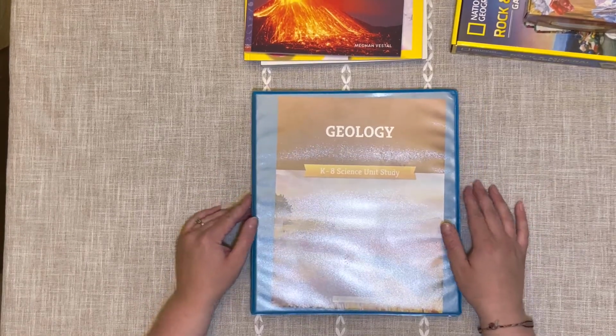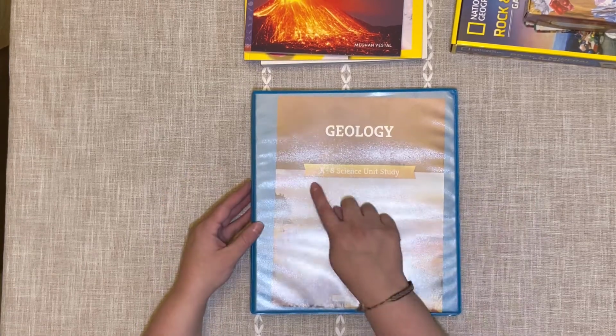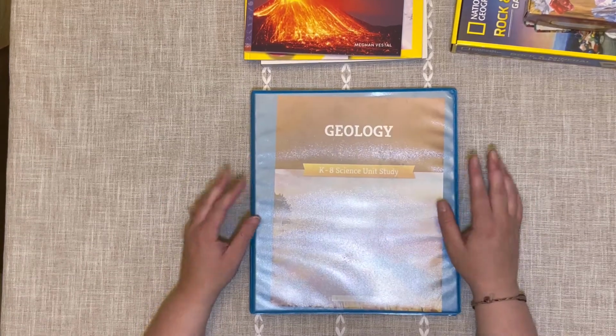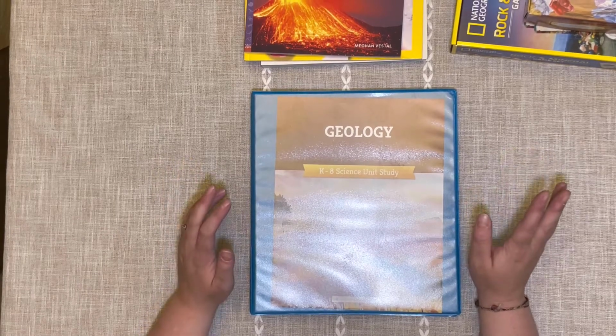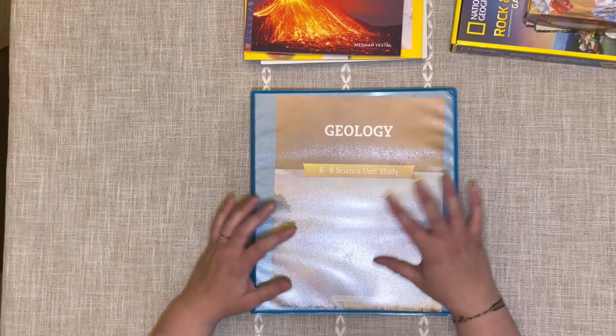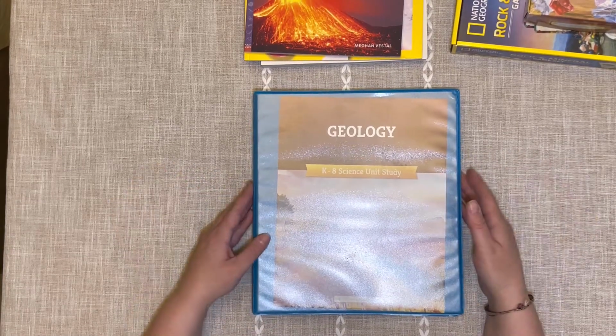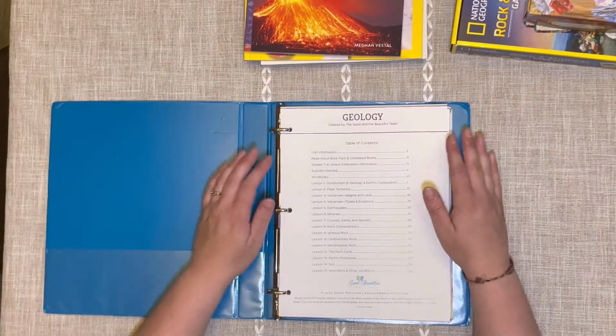Now, even though my son is in high school, and this technically says K-8, all of their unit studies are very easily modifiable to accommodate older kids. And so I'm going to go ahead and open this up.